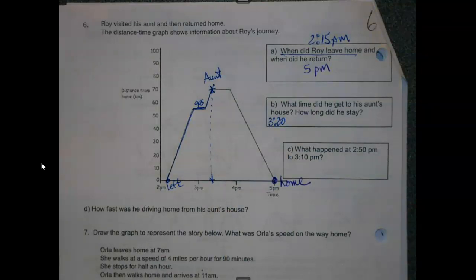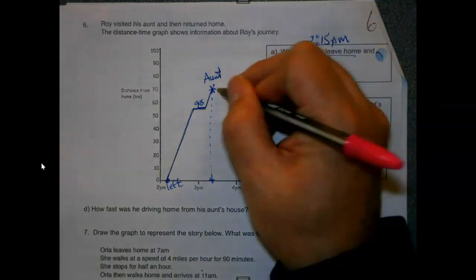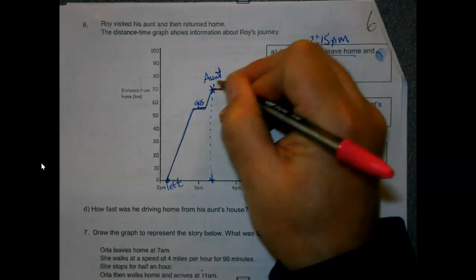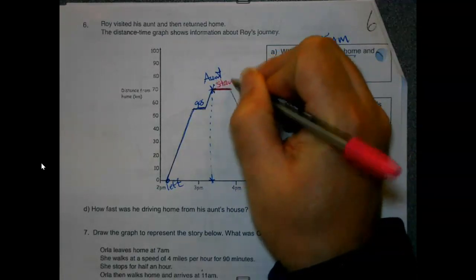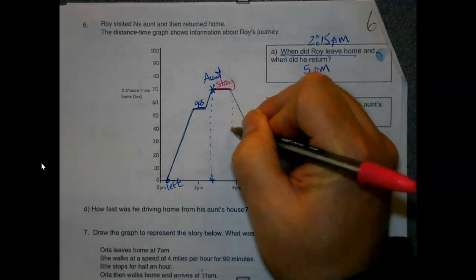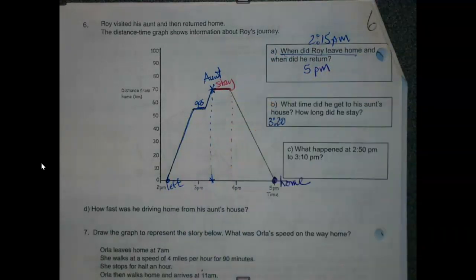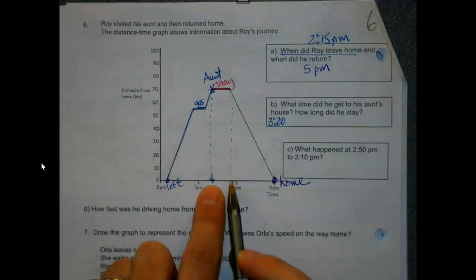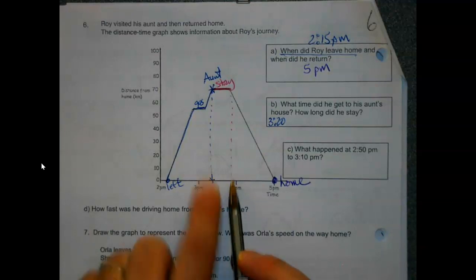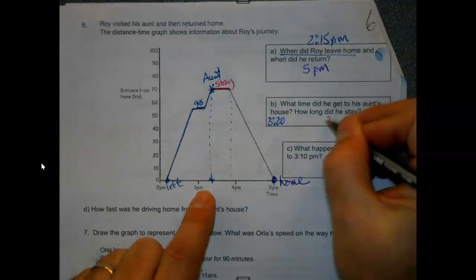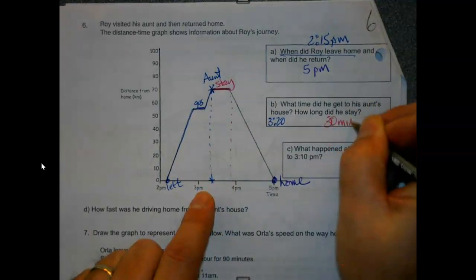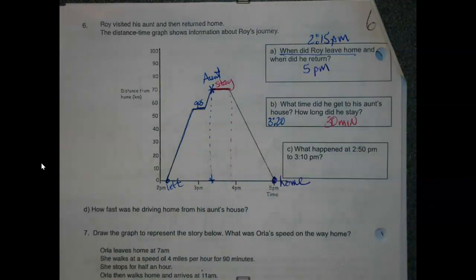How long did he stay? Yeah, it looks like I'd say somewhere in the ballpark of 30 minutes. Like 3:15 to 3:45-ish. Even if you said 20 minutes, that's a legitimate thing. Gas. Gas.